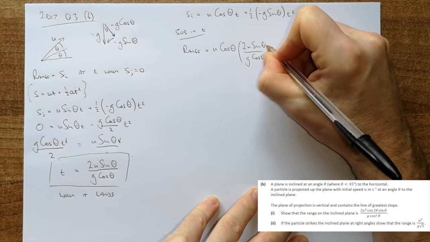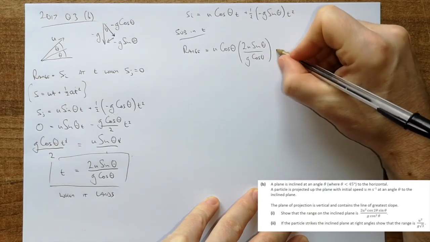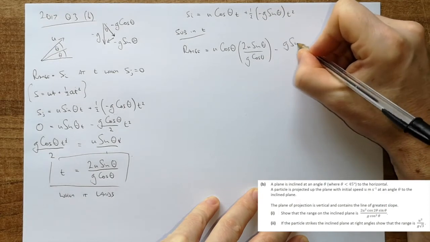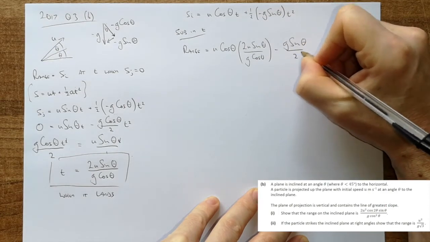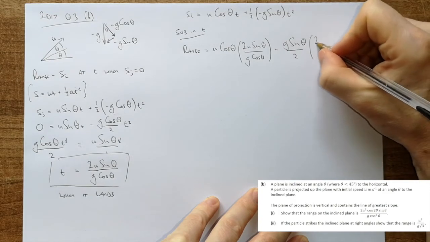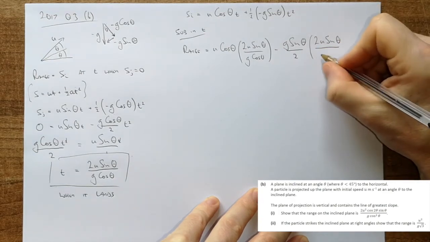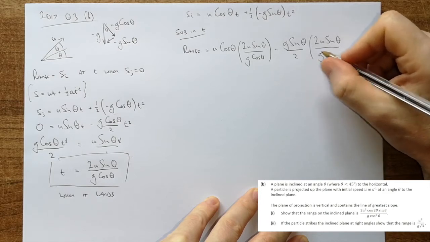Oh, it's going to get better. Minus g sine theta all over 2 by this, 2u sine theta all over g cos theta. Fun times.